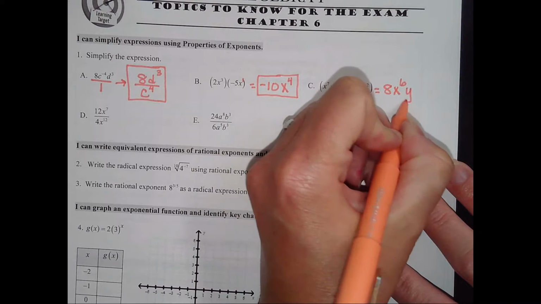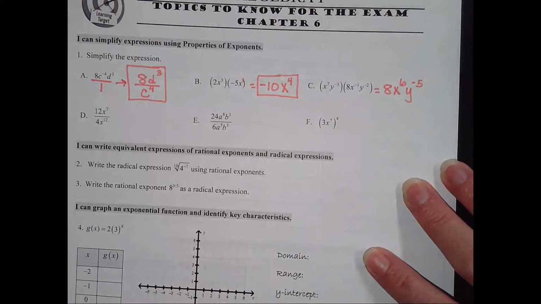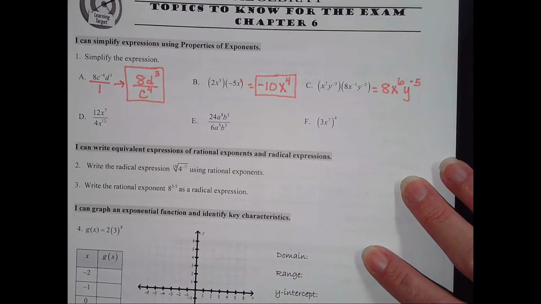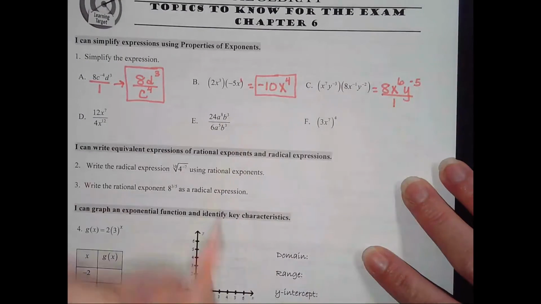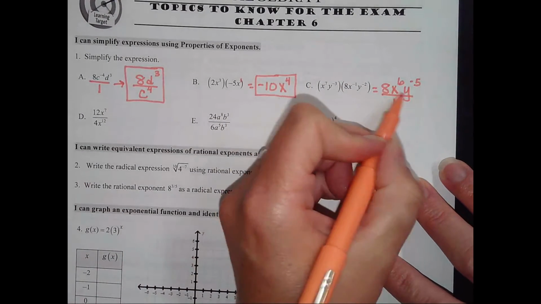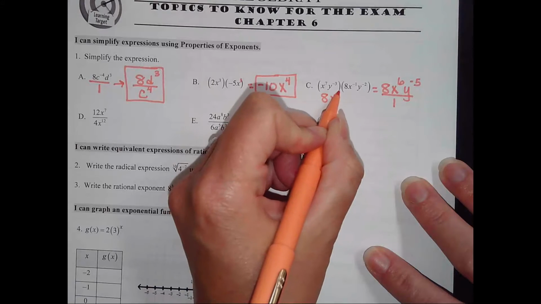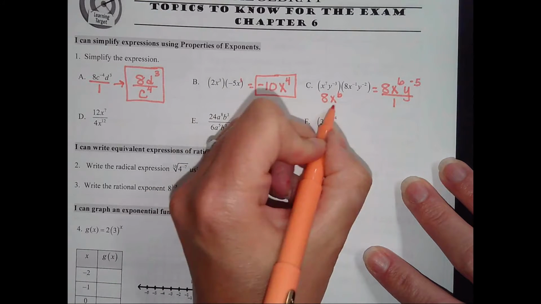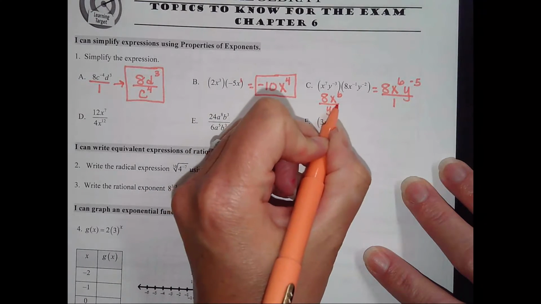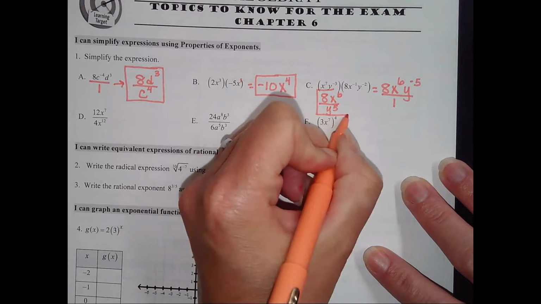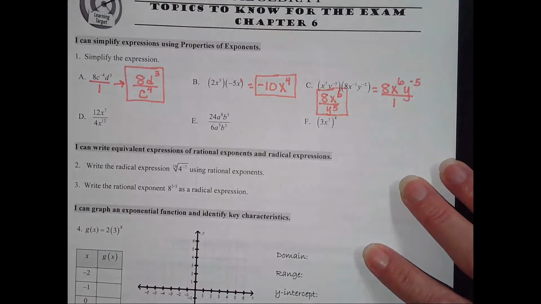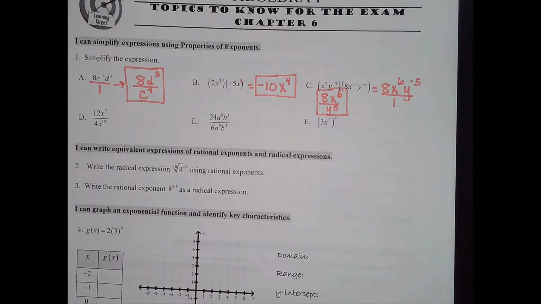Add those, you get y to the negative 5th. But you cannot leave it as a negative exponent, so you have to simplify it further. The 8 and the x to the 6th can stay put. Y to the negative 5th, you need to put in the denominator. So whenever you have a negative exponent, you have to move it. That's it for those. So there's all your multiplication.